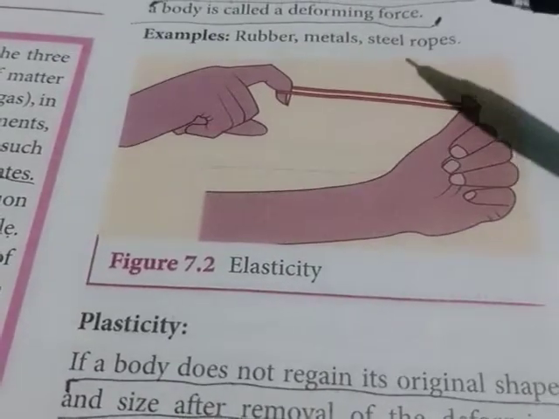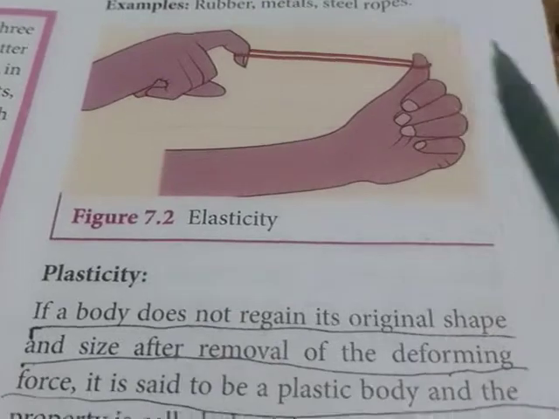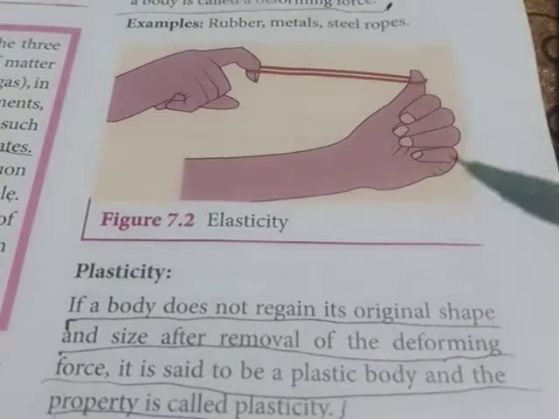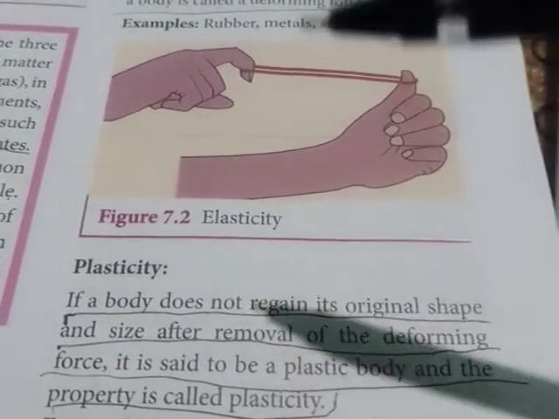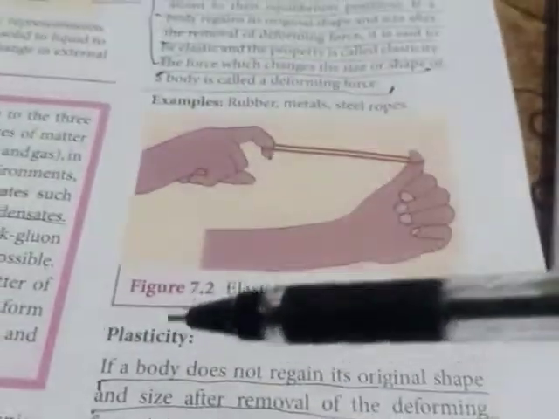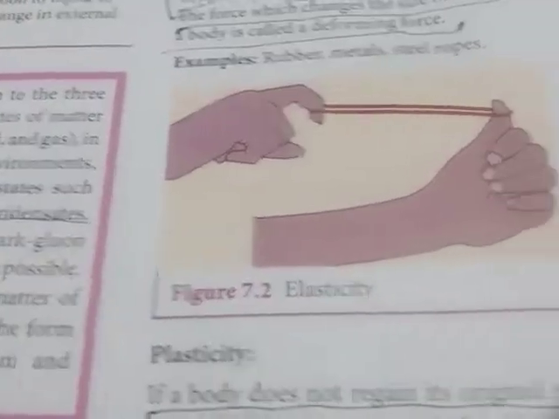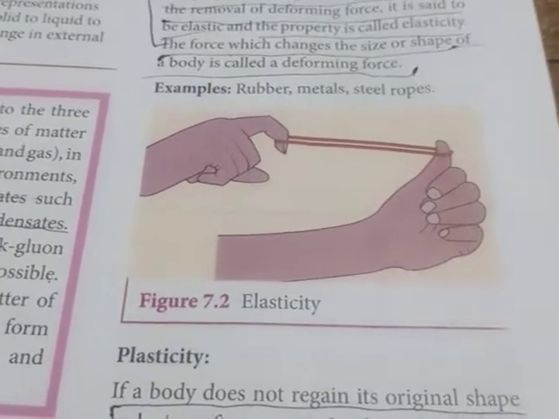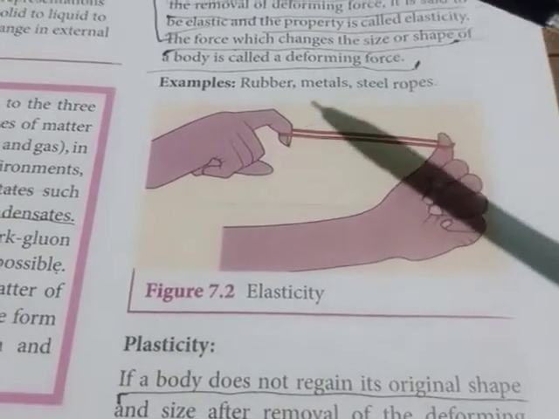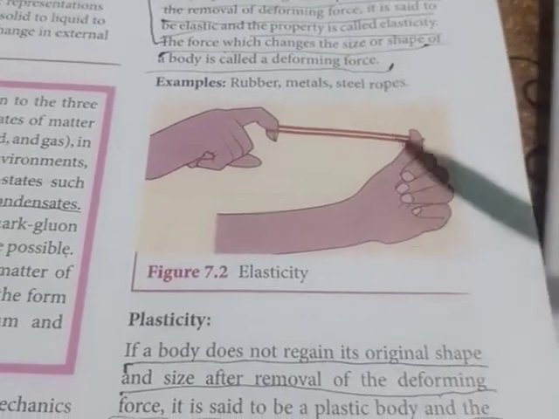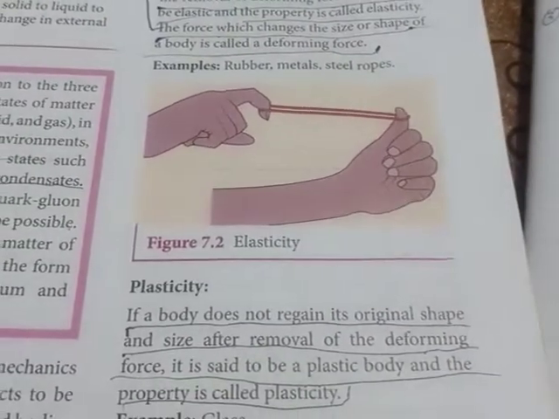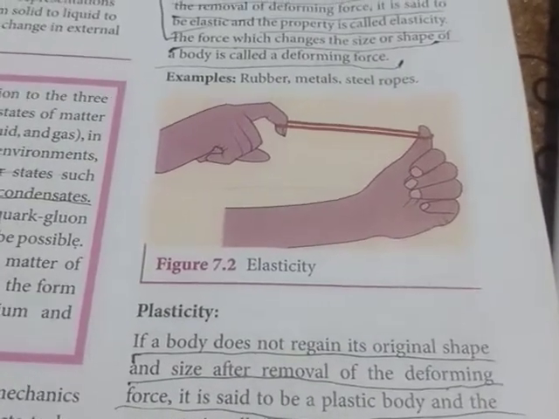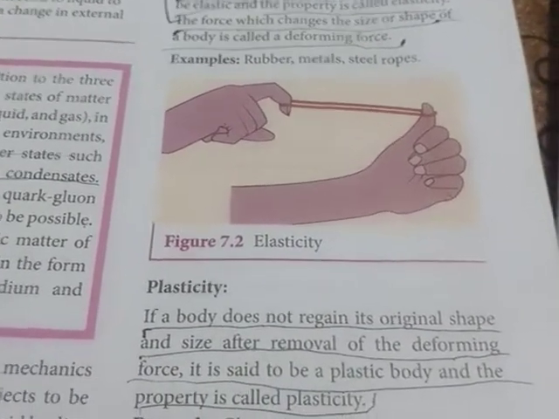So this is the property of elasticity. Elasticity means that the body will regain its original size and shape if we leave the deforming force. So remember it. Next you can see is plasticity. We know that if you apply force on a plastic object, it will break. But the rubber band can stretch, and when we leave the deforming force, you can see that it comes closer and regains its original size and shape. But what does plasticity mean?